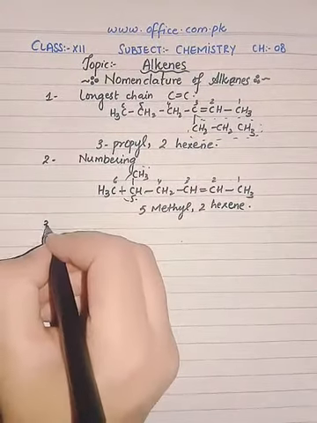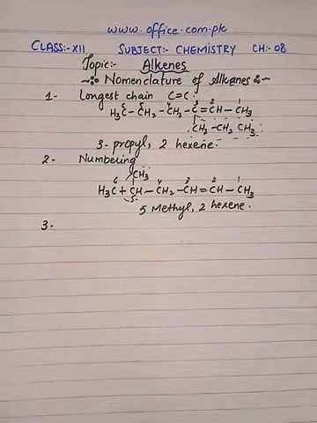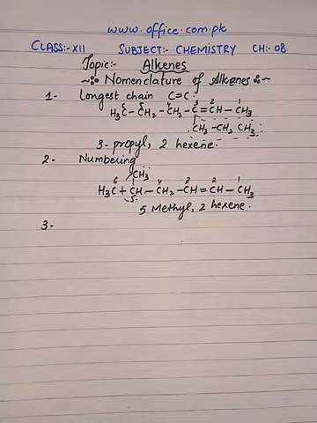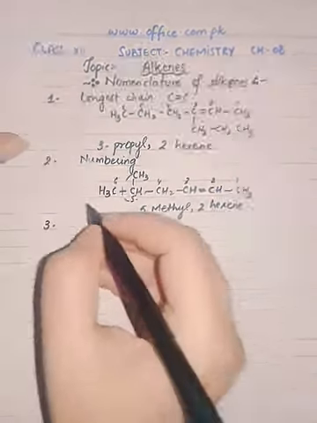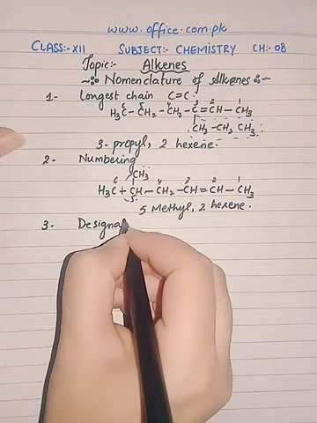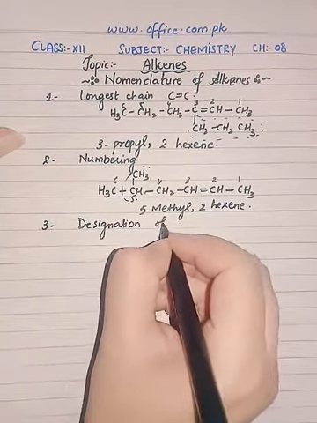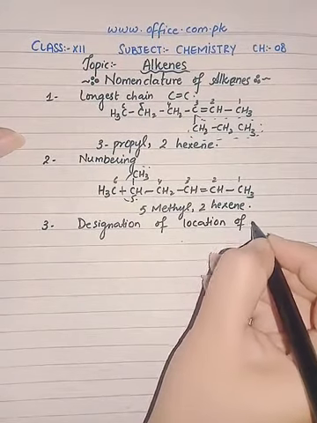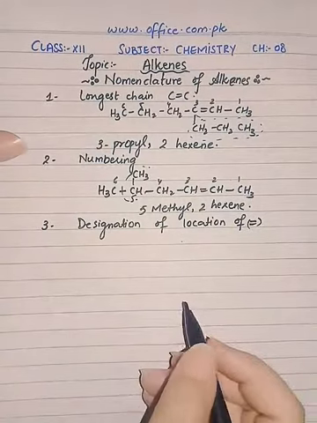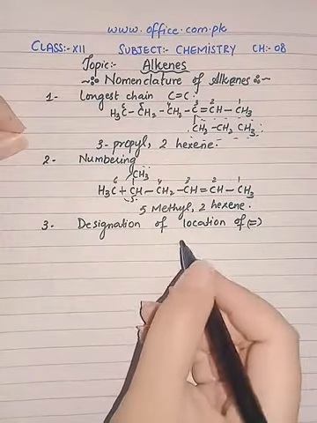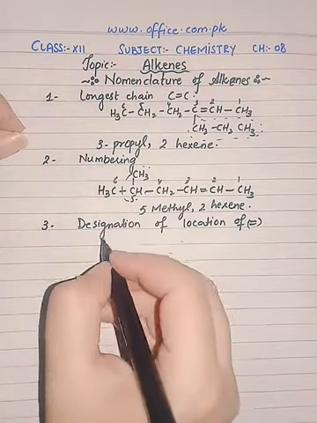The third rule is to designate the location of the double bond by using the number of the first atom of the double bond as the prefix. Means you will indicate the location of the double bond by starting the numbering like this.